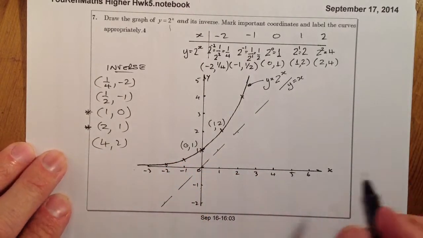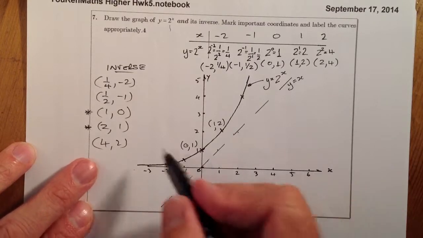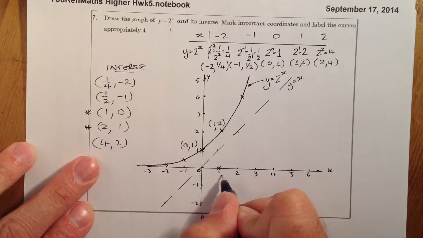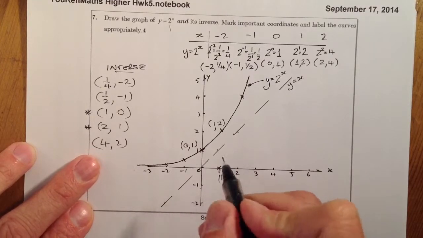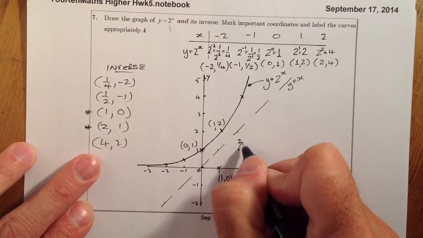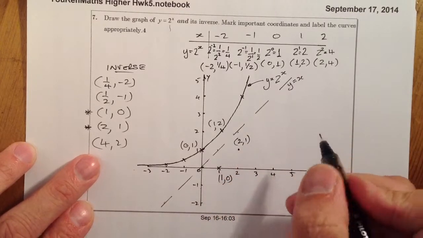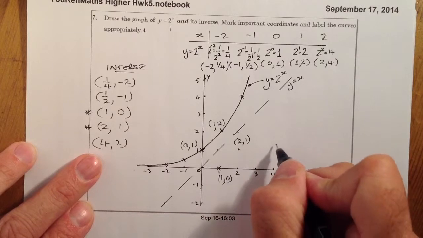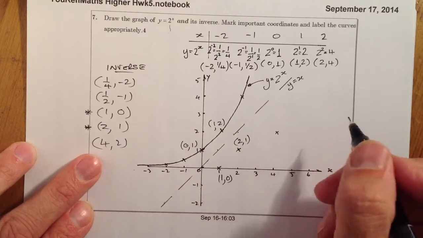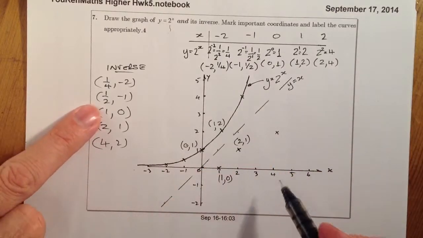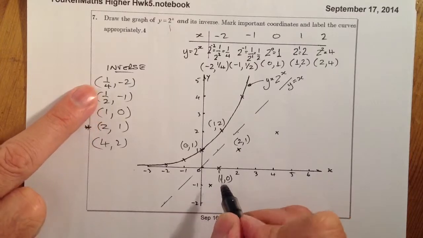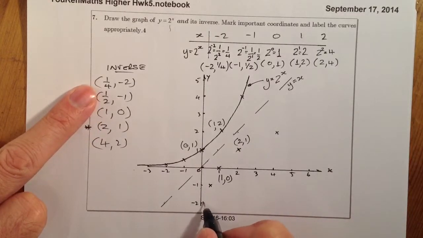Okay, so let's just plot these very quickly. Starting with 1, 0, so there's one of my key points there. I've got 2, 1, so that's going to be 2, 1, key point, and I've got 4, 2, so 4 along and 2 up would get me there. Okay, so there we go. Looking at these ones here, so a half along, and I'm down to minus 1, so that's going to be there, and a quarter and minus 2, so that'll be there.